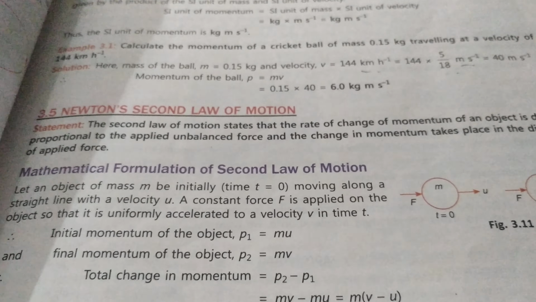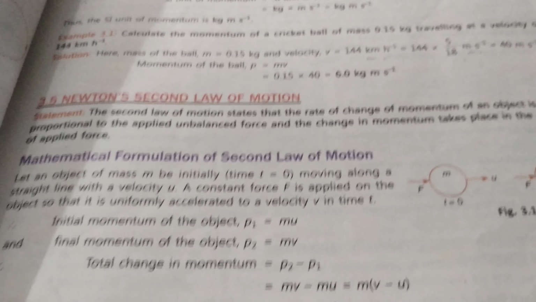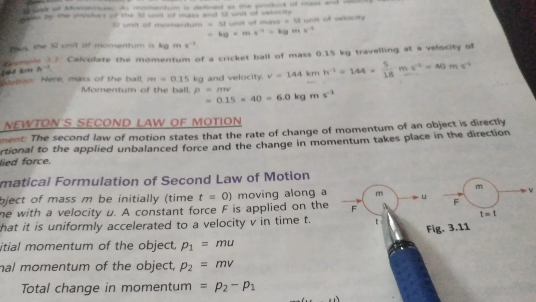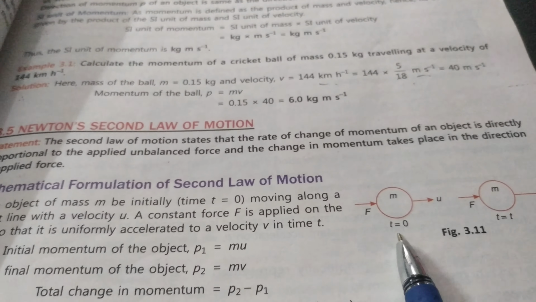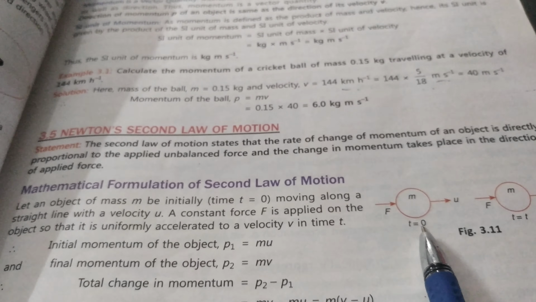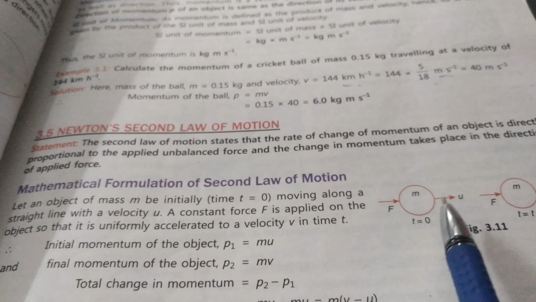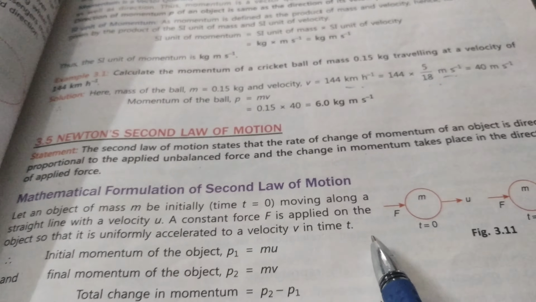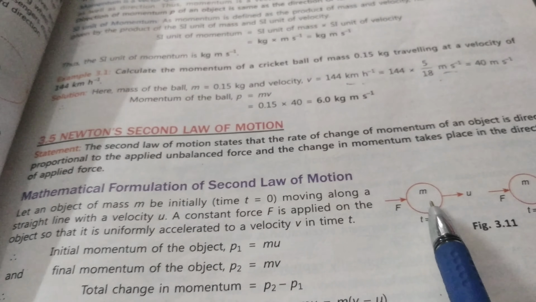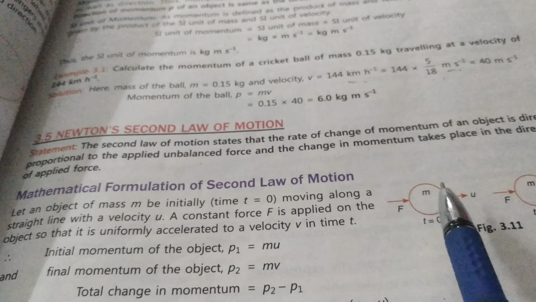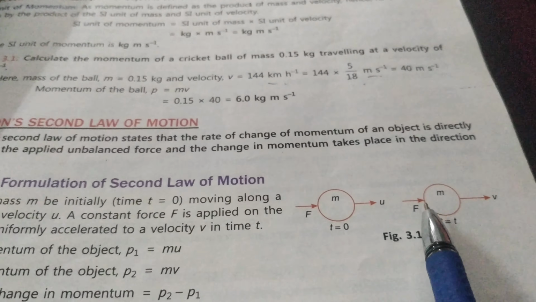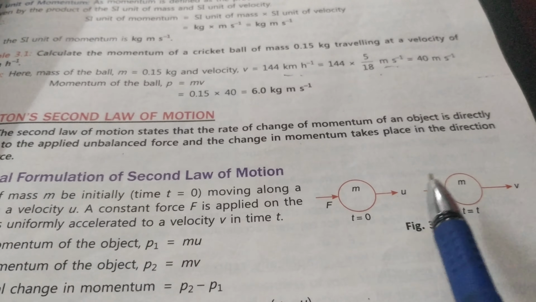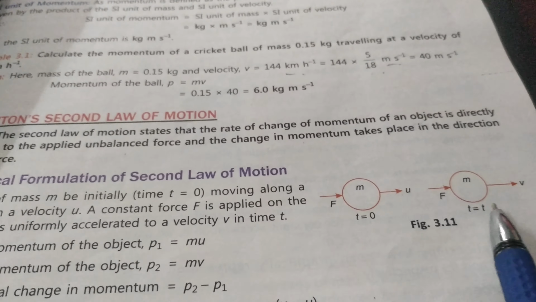Now we can move on to the mathematical formulation of the second law of motion. Here we are considering an object of mass m. Initially, at time t equal to 0, its velocity be u, initial velocity u. Now we are applying a force F to the body. So when a force is applied, what happens? Its velocity changes and the mass m body changes its velocity from u to v and the time taken, let it be t.